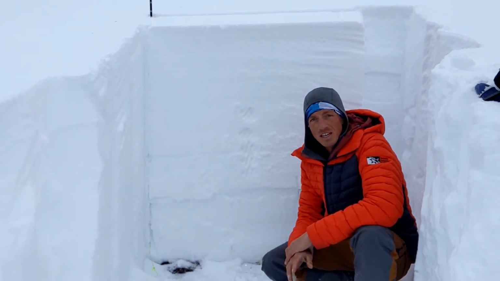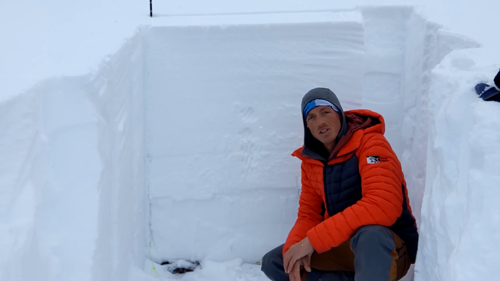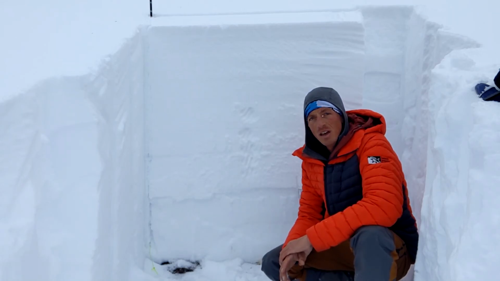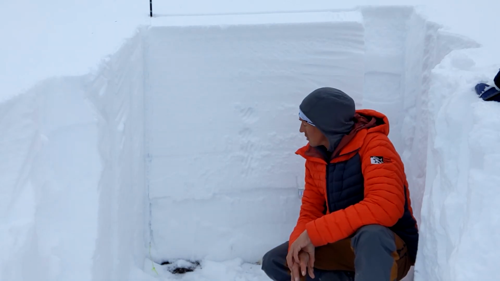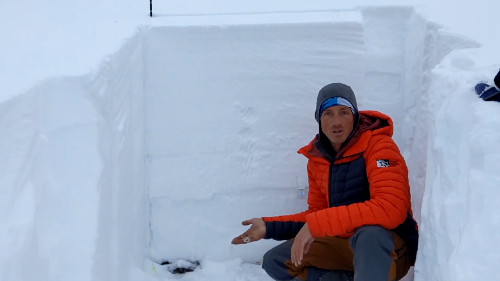So even as we see the likelihood of triggering an avalanche on this weak layer decreasing, and eventually see danger coming down, the hazard posed by this sort of an avalanche won't decrease.